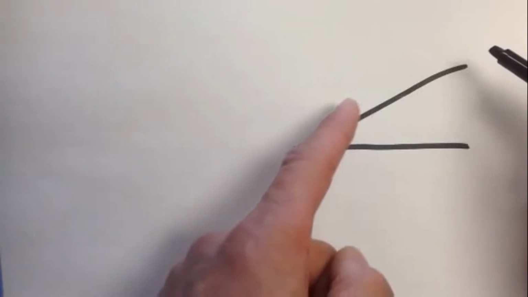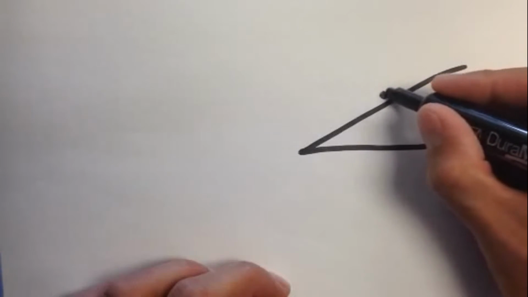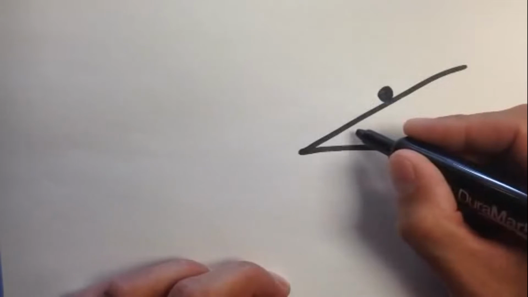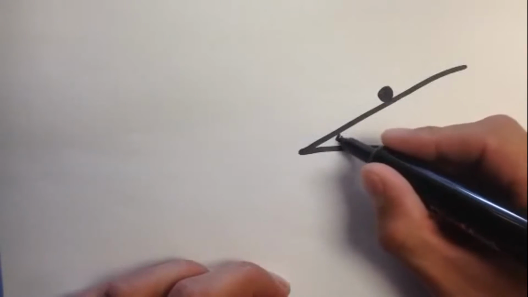So here we have a cross-sectional view of our banked curve. The scooter's going this way and then out. It's turning around a radius of 3 meters, and the scooter is on this corner, which has an angle of 45 degrees.